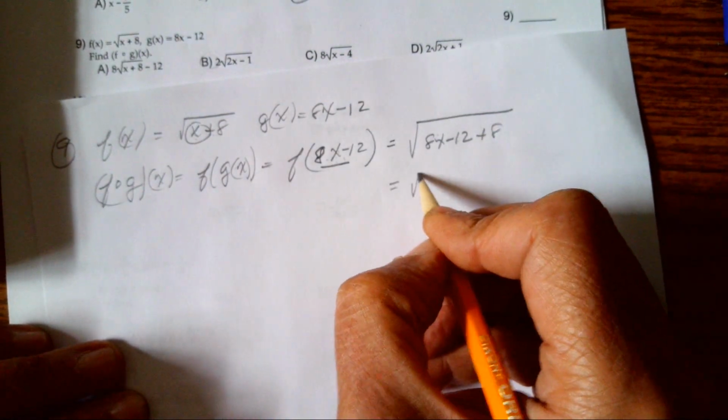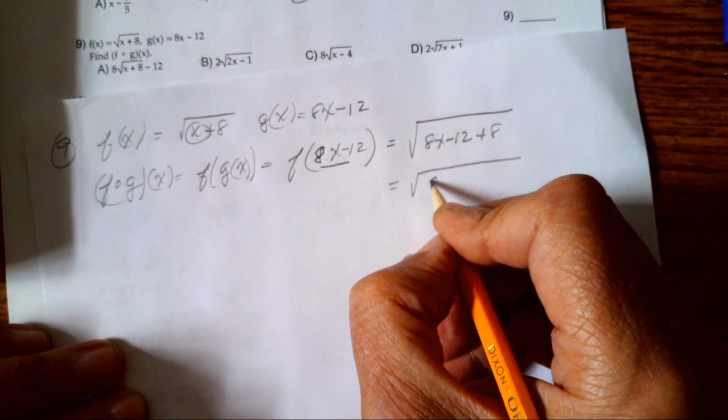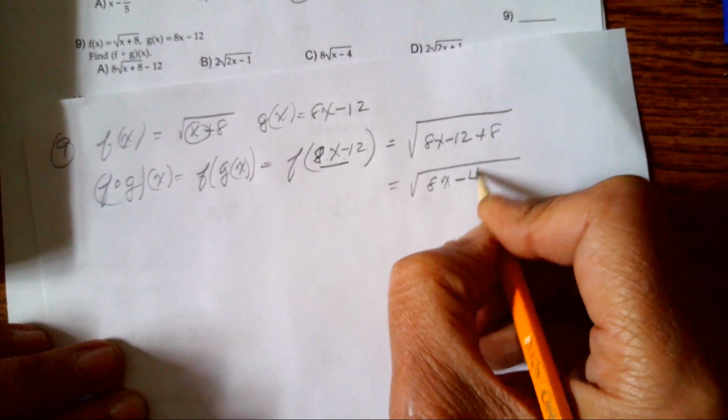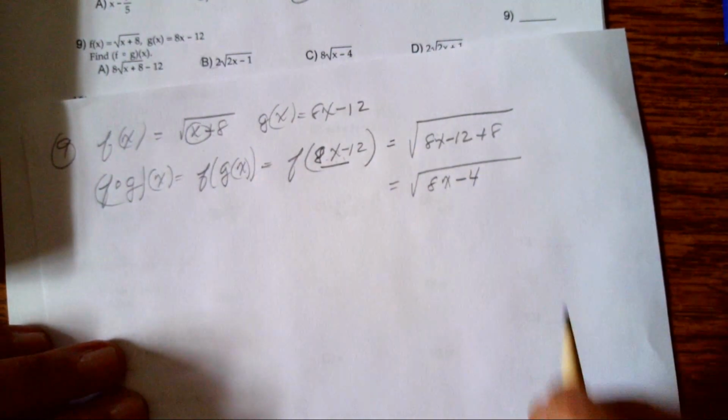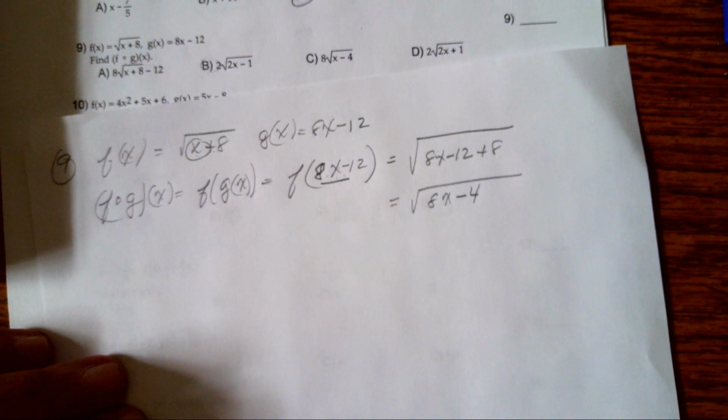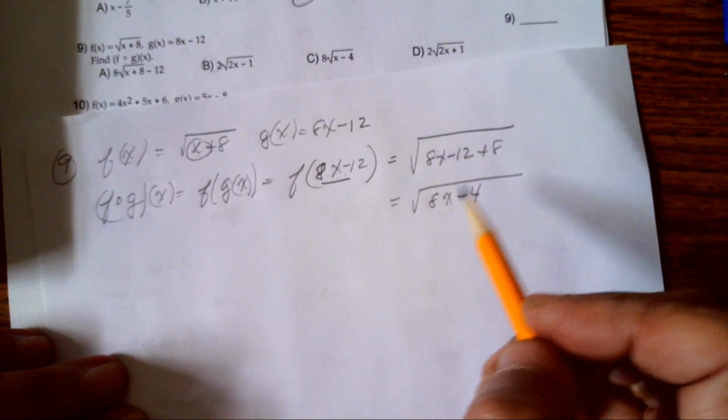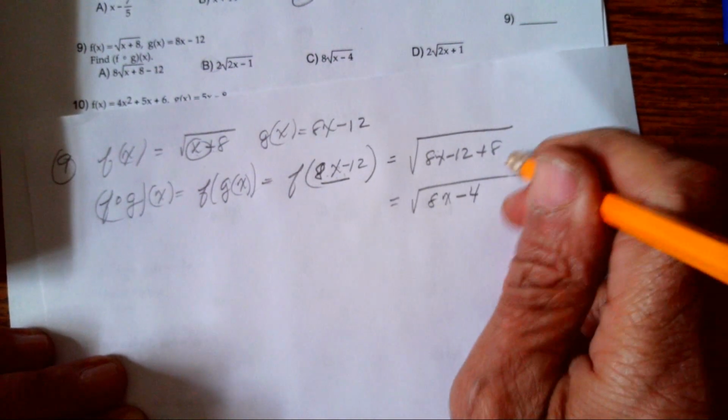So this is going to give me the square root of 8x minus 4. Now, if you look at the answers, you don't see the square root of 8x minus 4. So what's happening here, and here again, it's algebra.